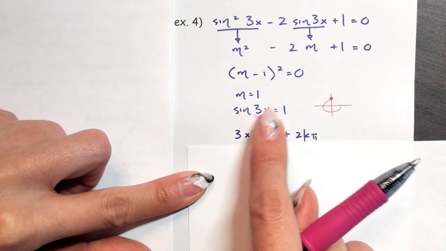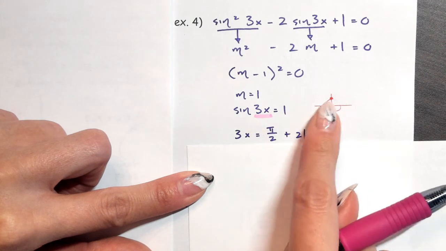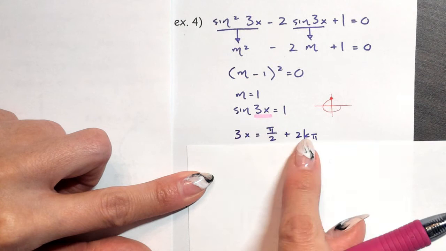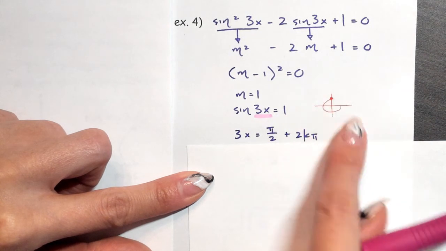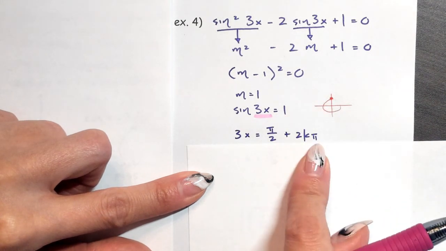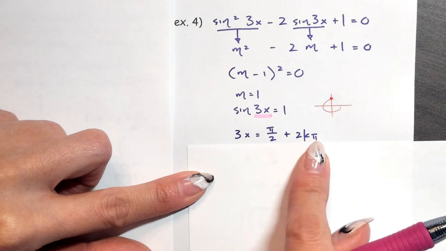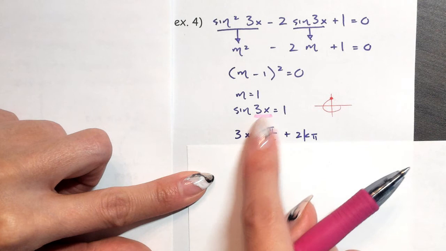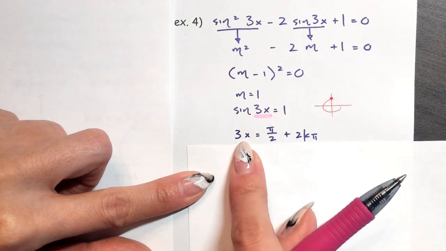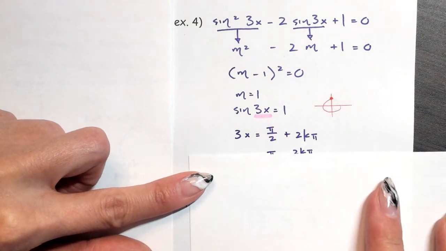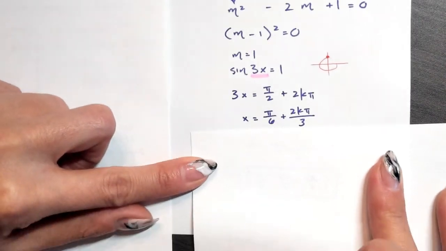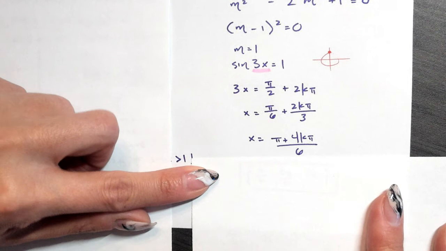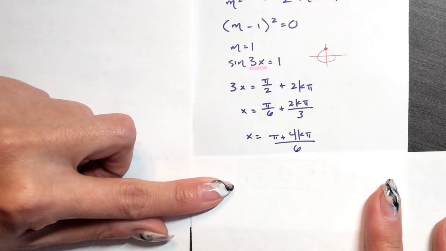See what I did? 3x equals pi over 2 plus 2k pi, because this is a sine, so plus all the way around. I need to solve for x still. I'm not solving for 3x. At the end, I need to solve for x. So now I have 3x, and I divide by 3 and I get that. And then I made it into a big fraction because I like to do that.